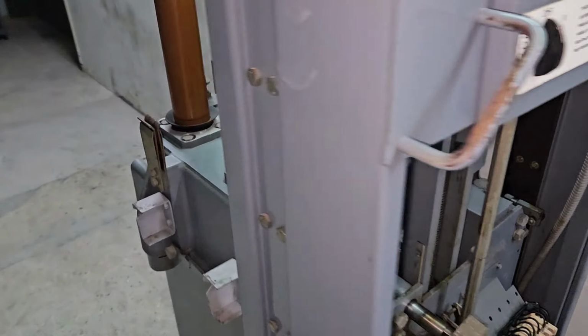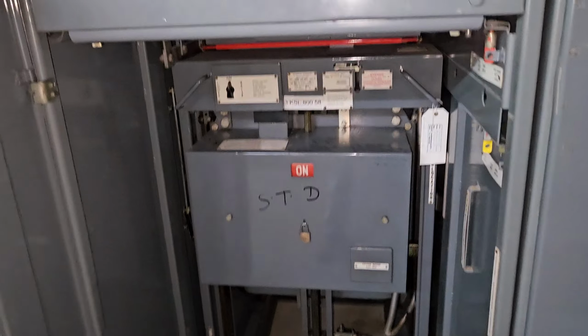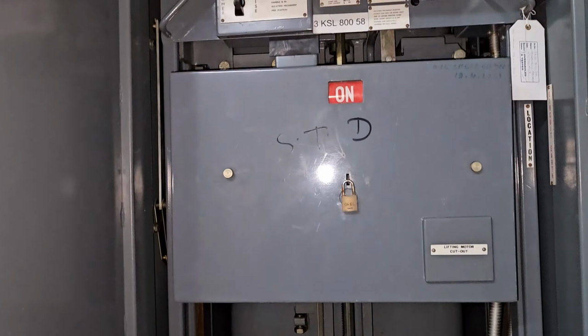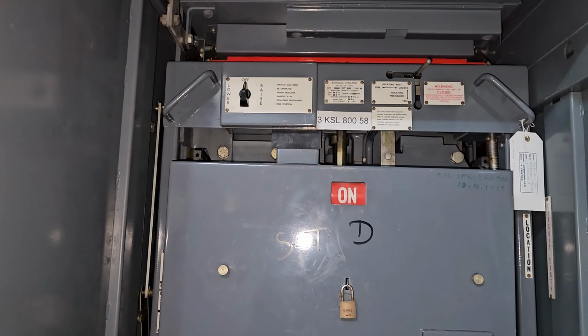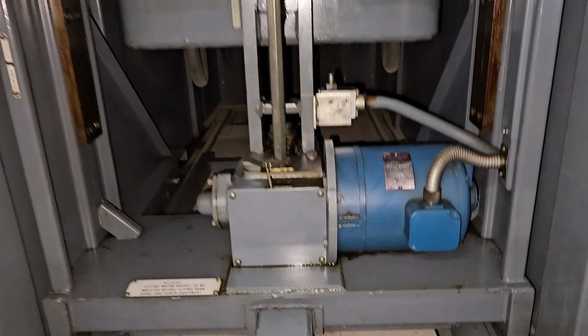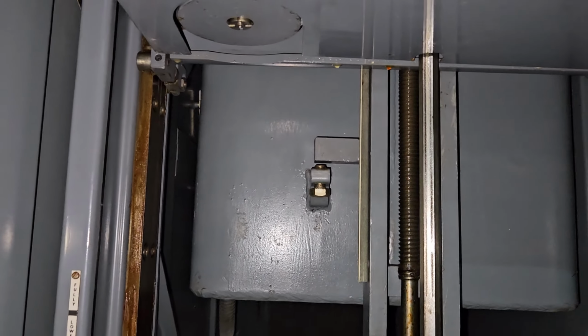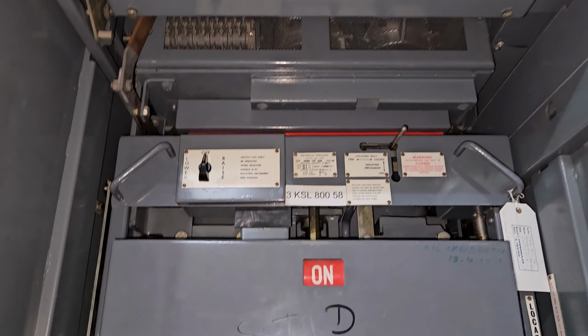Now let me show you another breaker which is inside the switchgear. Here you can see that the poles are lifted up and connected with the bus bars. You can see this lifting motor, and this portion, the tank, is up, connected with the bus bars.